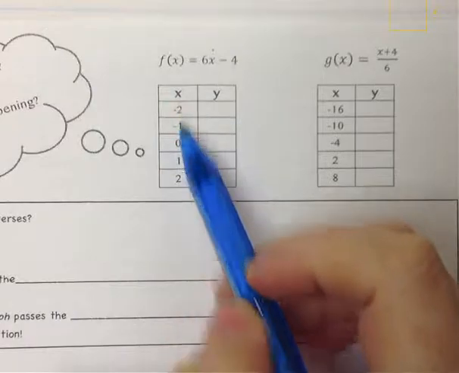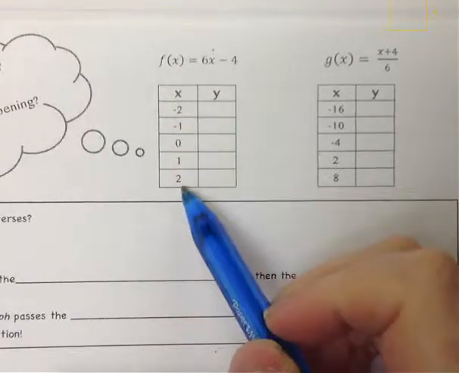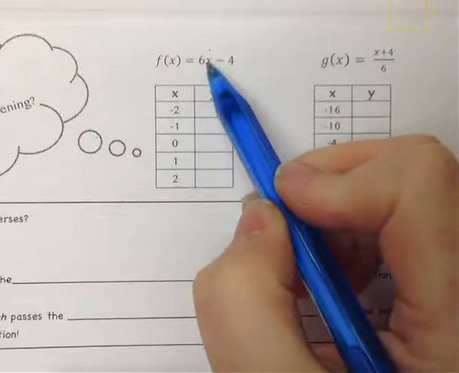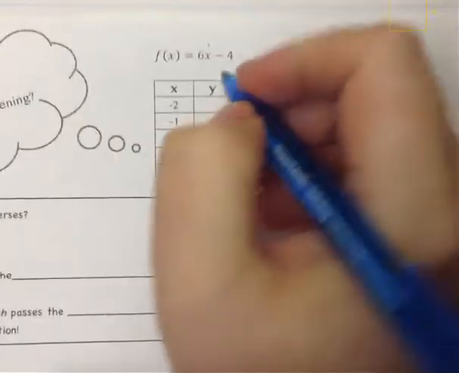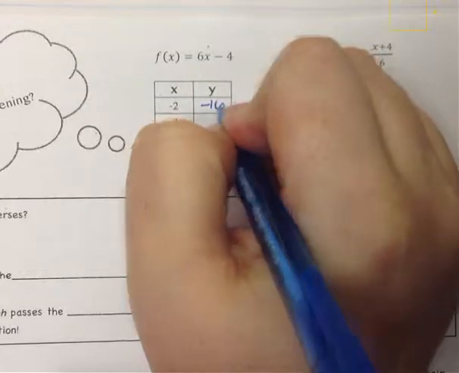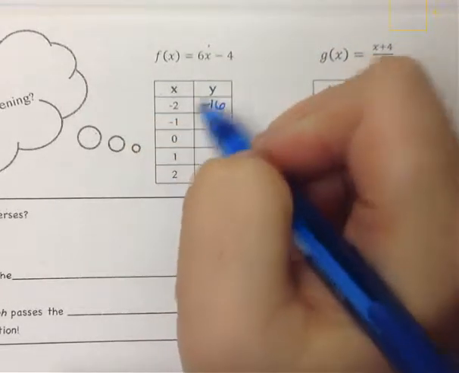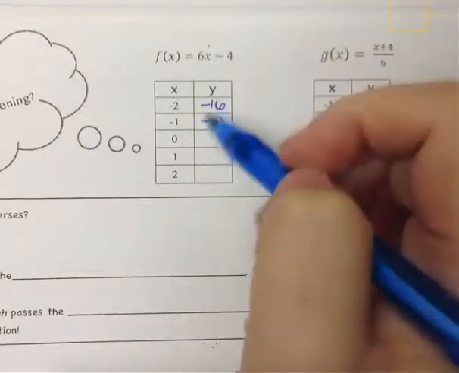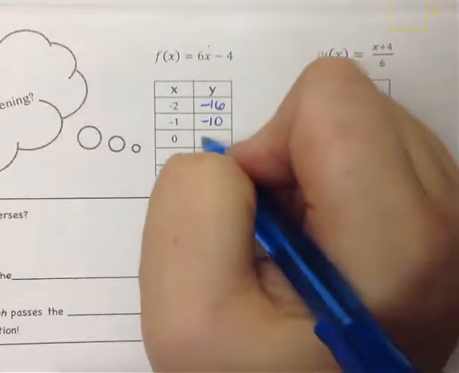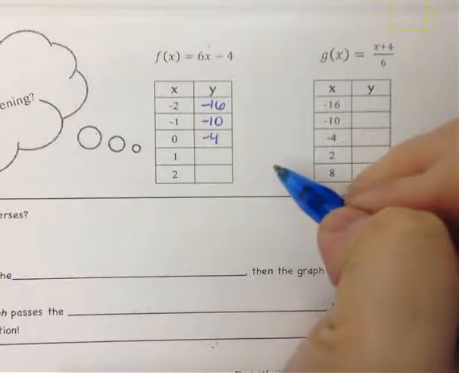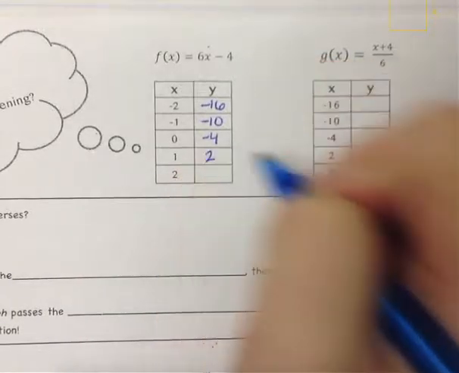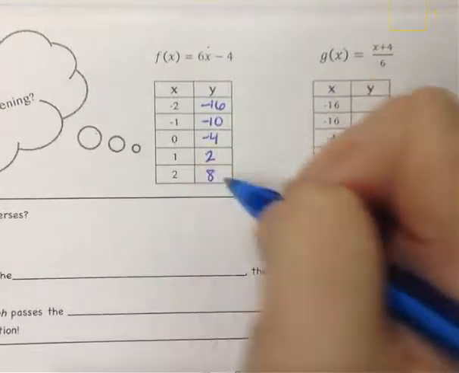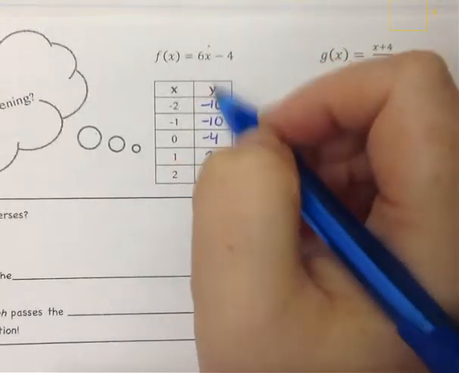So when the x values are negative 2, we plug them in to get the y values. 6 times negative 2 minus 4 is negative 16. 6 times negative 1 minus 4 is negative 10. 6 times 0 minus 4 is negative 4. 6 times 1 minus 4 is 2. And 6 times 2 minus 4 is 8. So we have our x's and our y's.